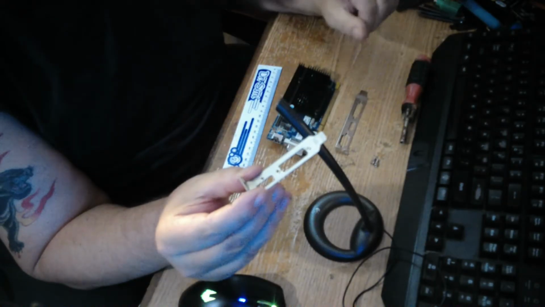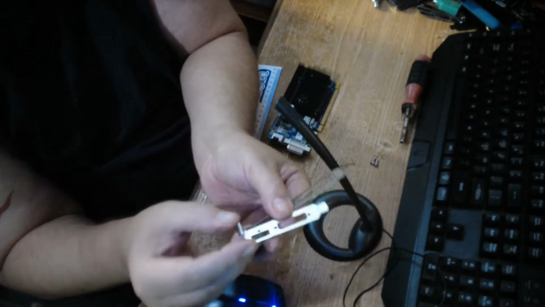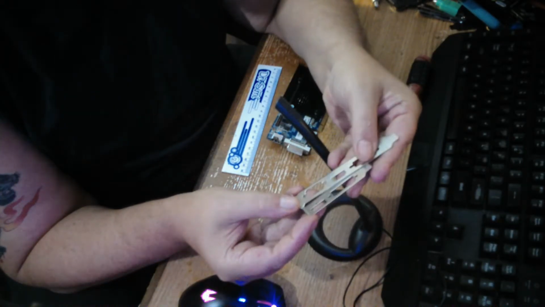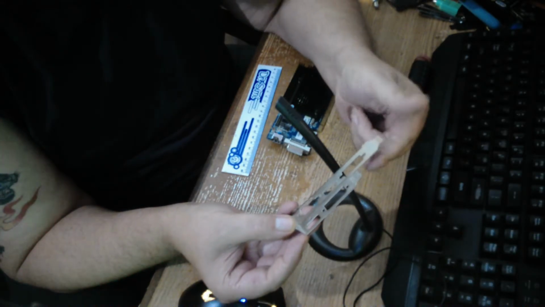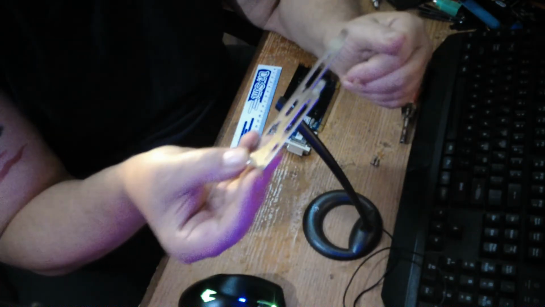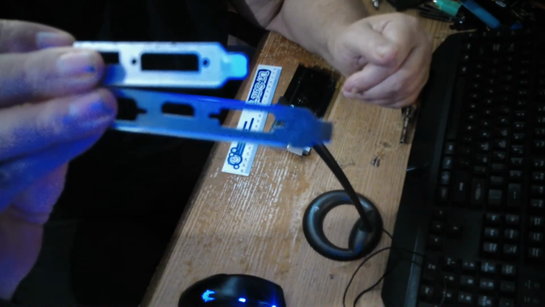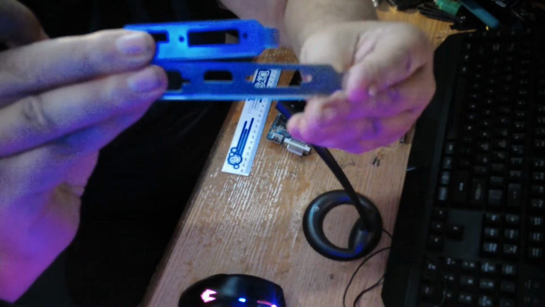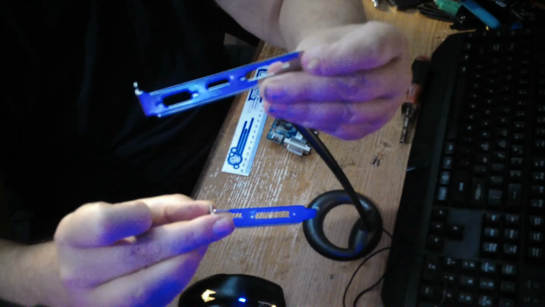If you look at the two, you can see the size difference between the two right here. Which one's small form factor and which one's large form factor. So this is your small form factor right here, and this is your large form factor.